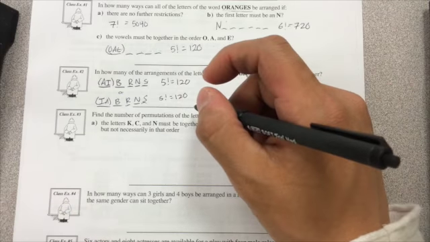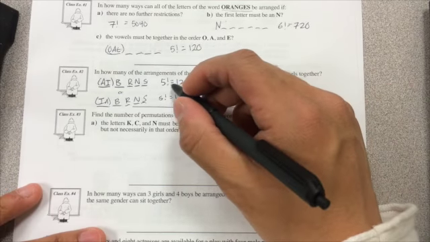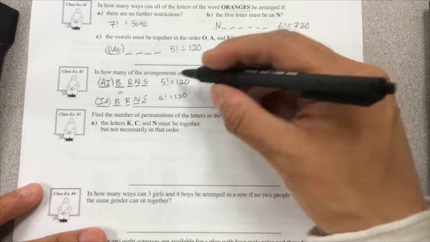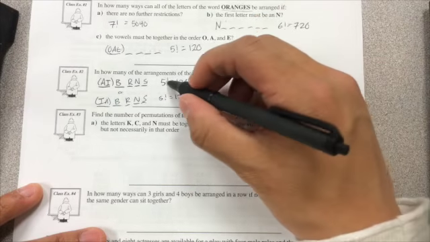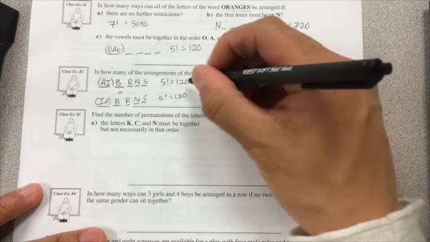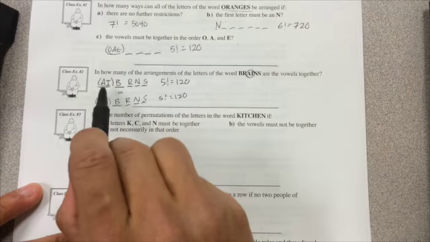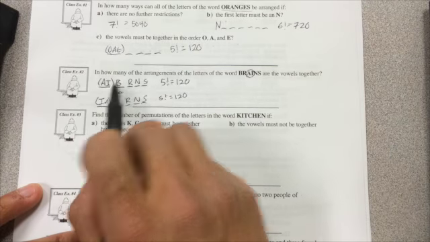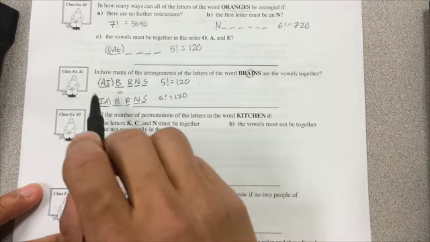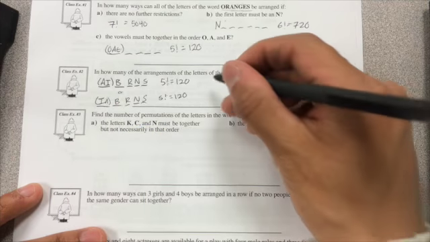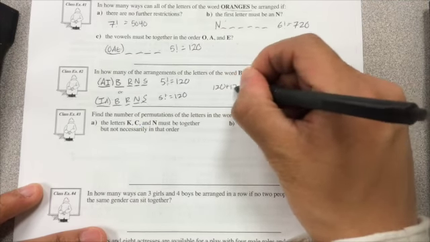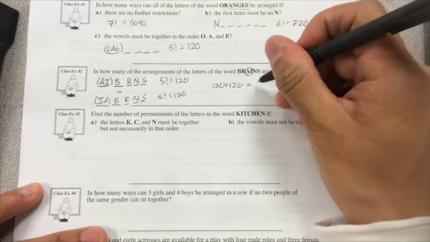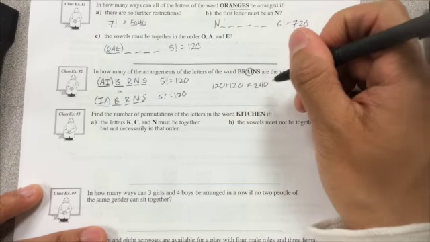Now, 5 permutation times 2, or 5 permutation plus 5 permutation: there's 120 ways to arrange it with A first and then I, or 120 ways to arrange it with I first then A. And so 120 plus 120 is going to give us 240.